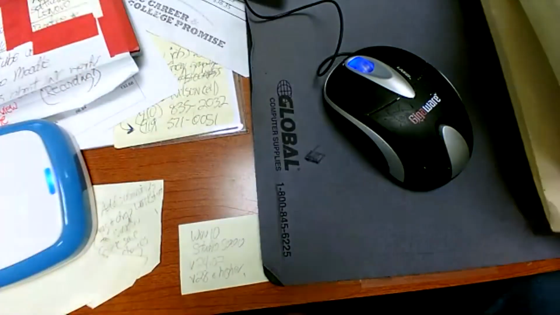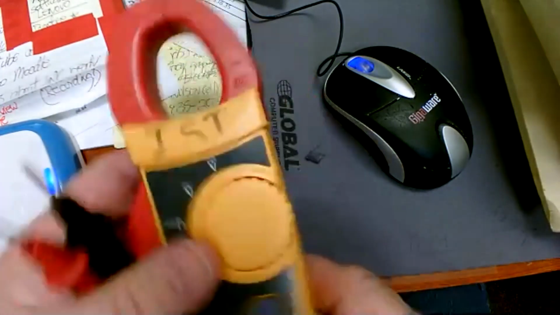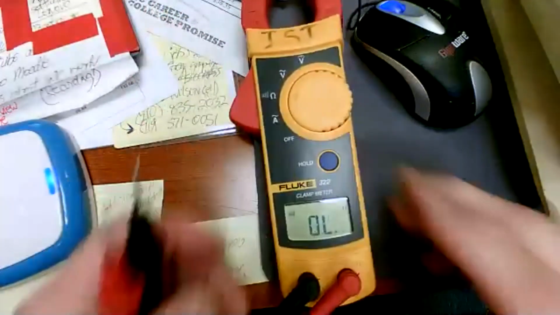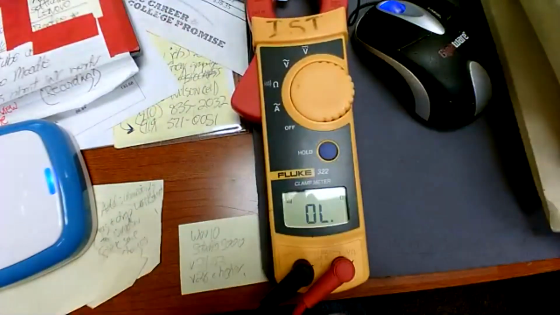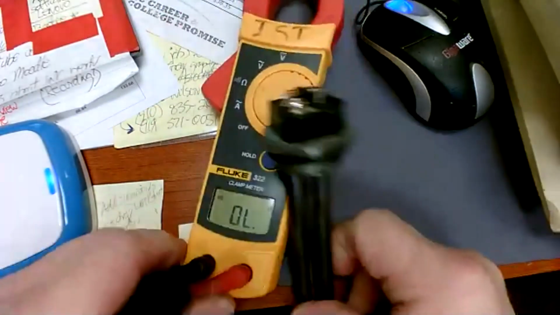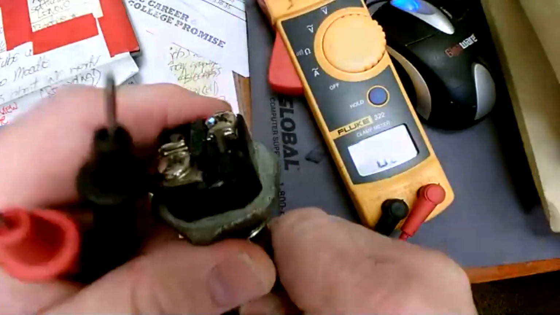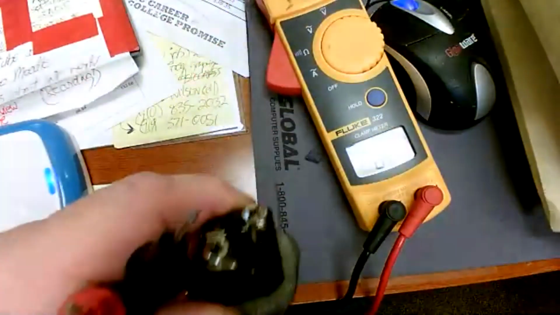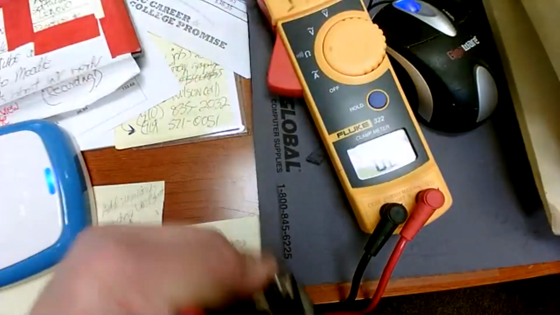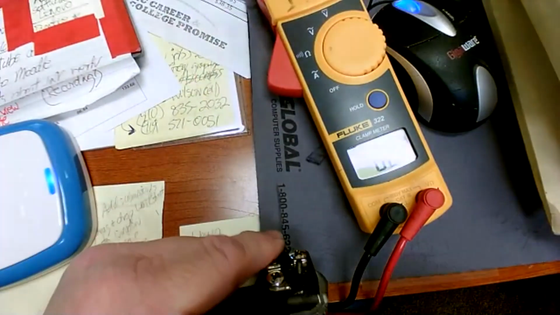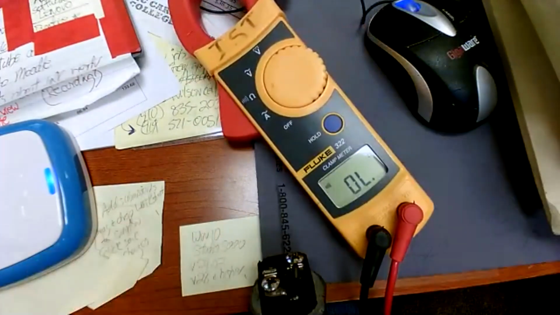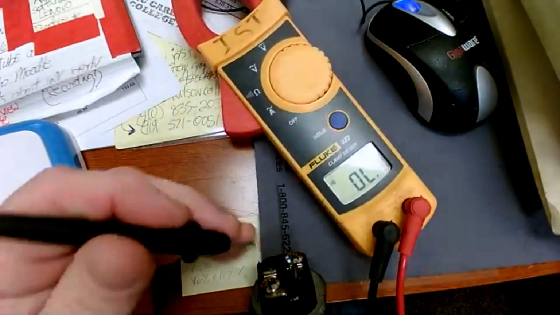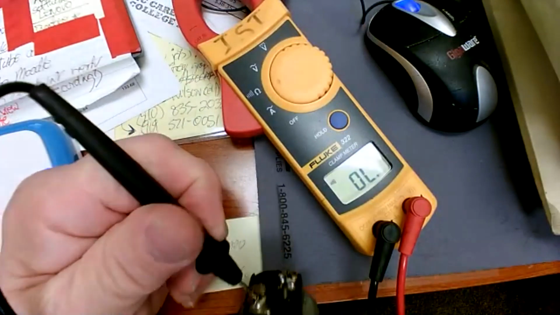So getting back to it, we're going to see if your calculation matches what we see with the heater element. So look, I'm taking the heater element itself. I'm going to position it so that I can put the probes right there on the screws on the heater element.